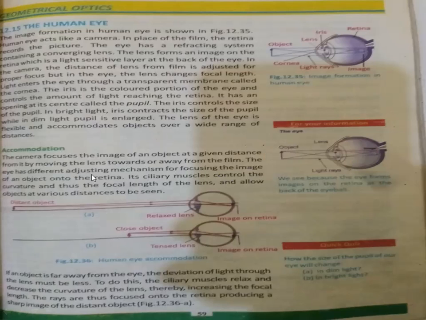In the eye, the ciliary muscles control the curvature and thus the focal length of the lens. They adjust the focal length of the lens and allow objects at various distances to be seen.